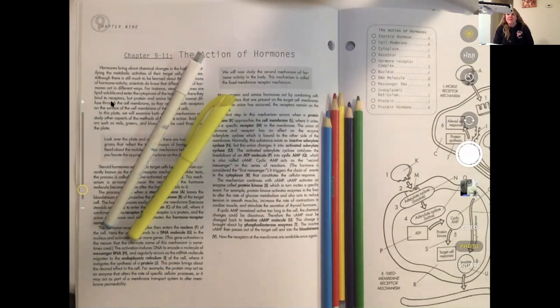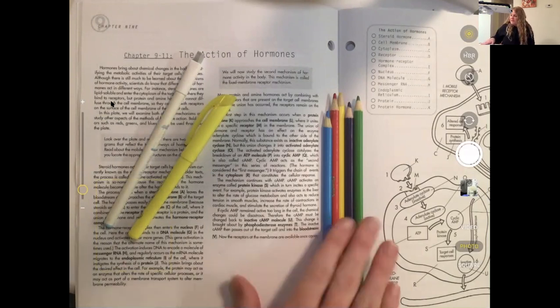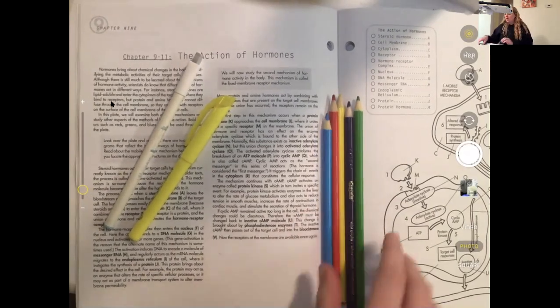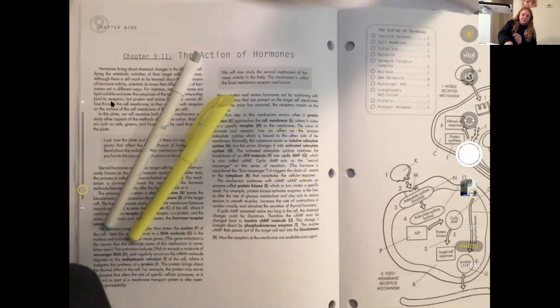We're going to be looking at the difference between protein hormones and lipid hormones and some of the different responses that hormones can initiate once they're inside of a cell. Before we get started, you'll want a regular pen or pencil, a highlighter, and the colored pencils that you can see here. And so we're going to get started.